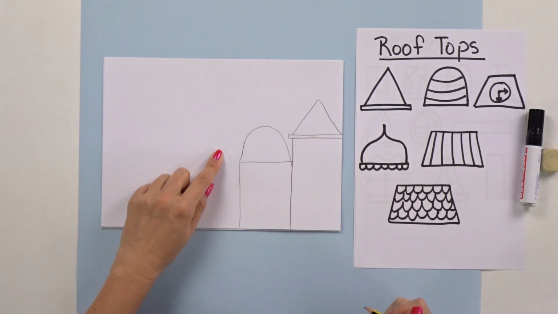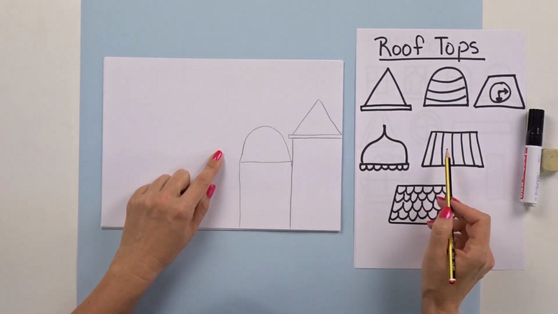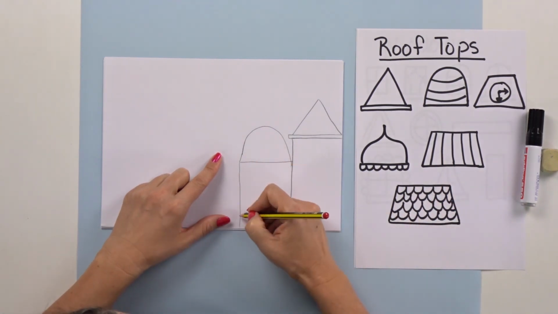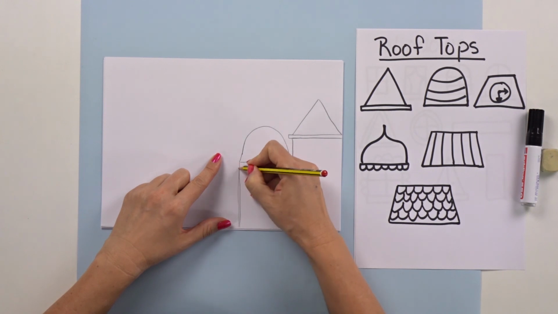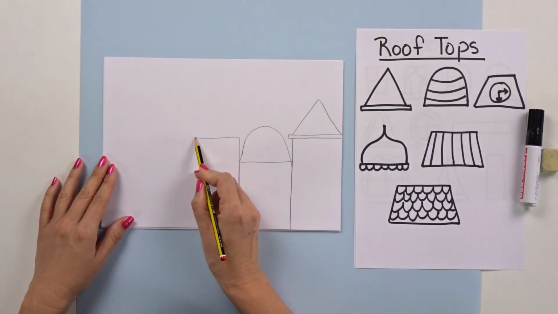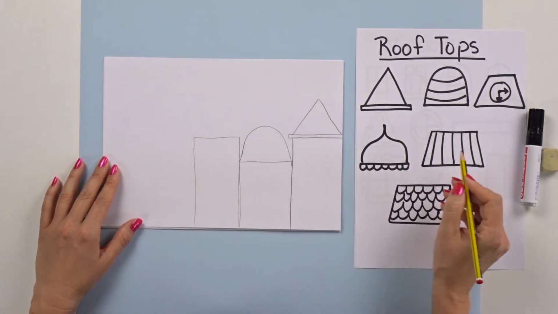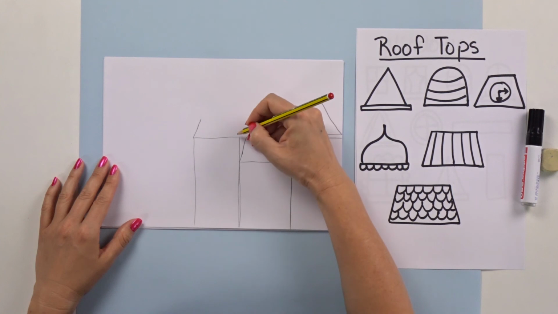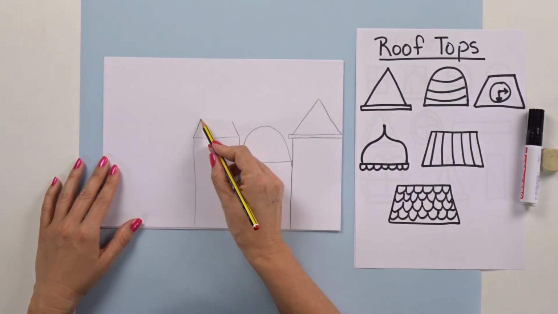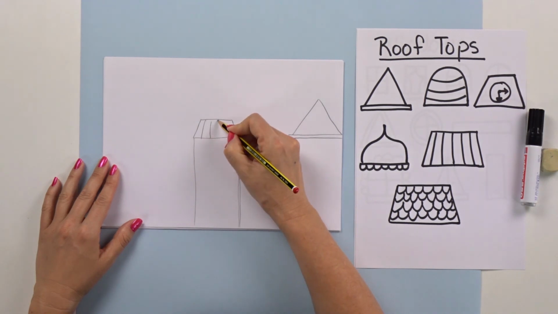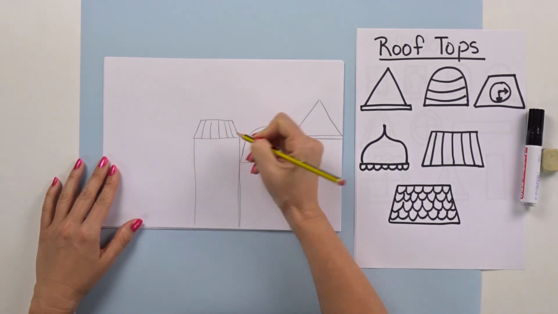Then maybe this building here could have a rooftop like this one or this one with tiles. So I'm gonna make this building up to here, and I'm gonna make it square like this, and I'm gonna make this rooftop at the top. I'm not gonna make it too big because I want to draw more buildings in the back. So there we go. And I'm gonna make some lines right here, okay?